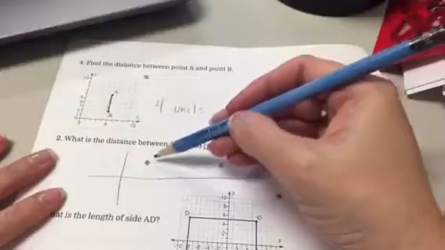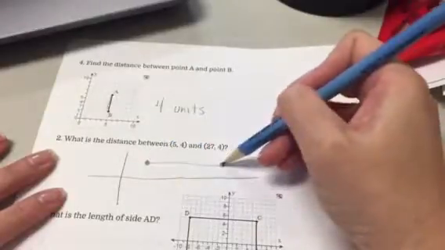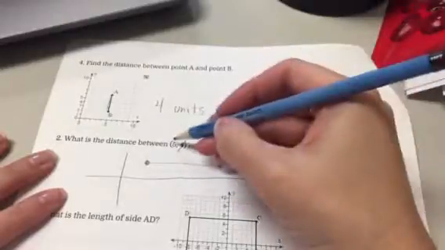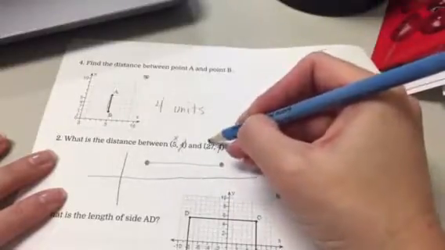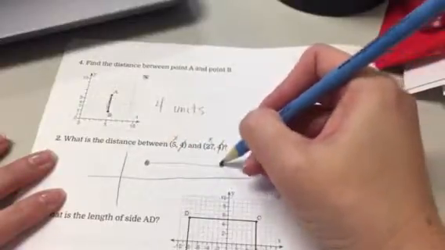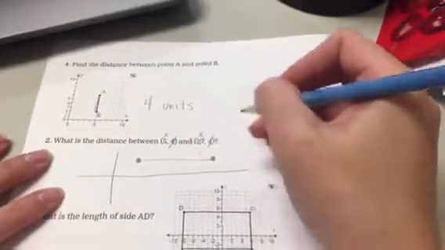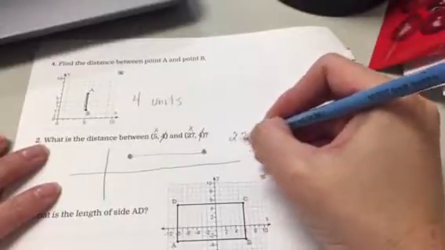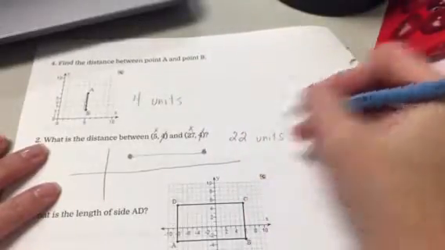So to go from 5 to 27, we're going to kind of ignore the y-coordinate, and we're going to look at these x-coordinates. So to go from 5 to 27, I'm actually just going to subtract those two, and I actually went 22 units.